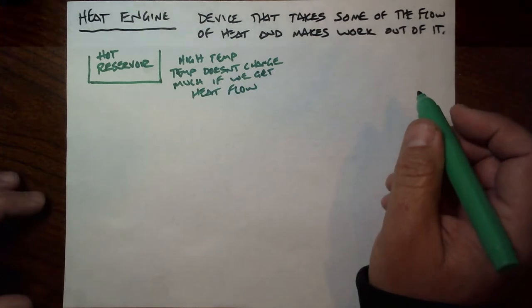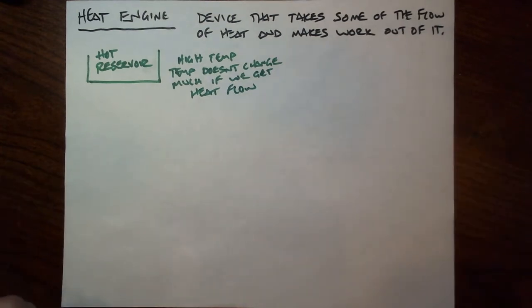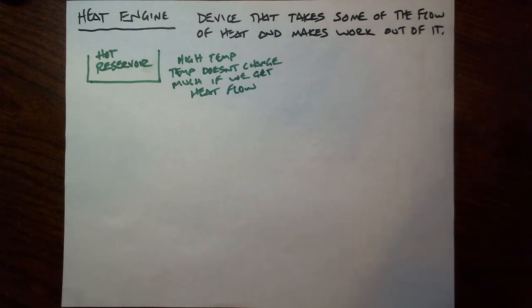Okay, so yes, a burning match is hot. It's at high temperature, but there's not much match there. And if you start to take heat out, the match burns and goes out very quickly. So that's not a very good hot reservoir.